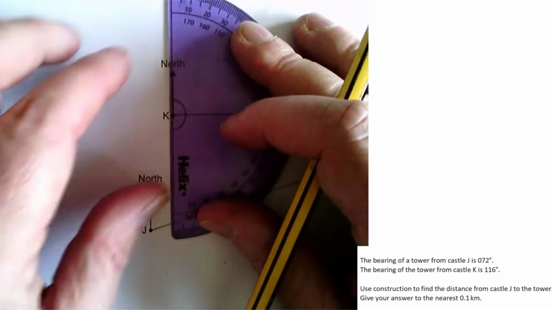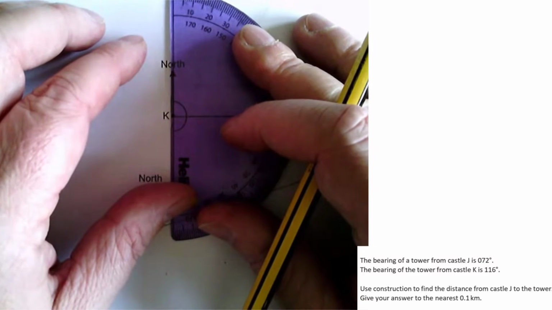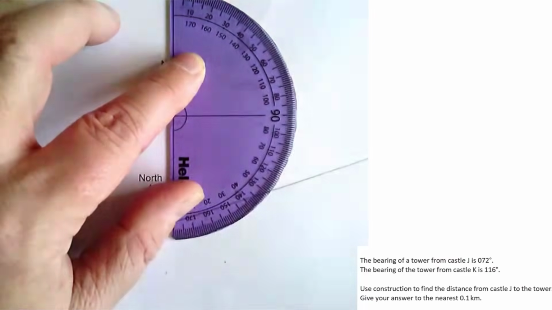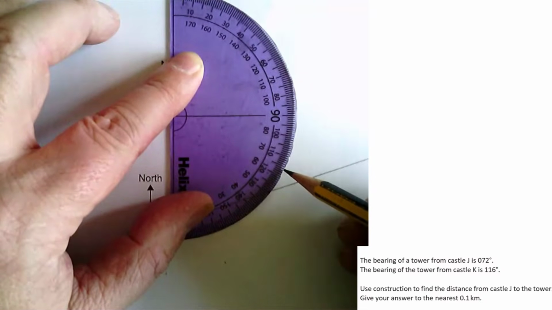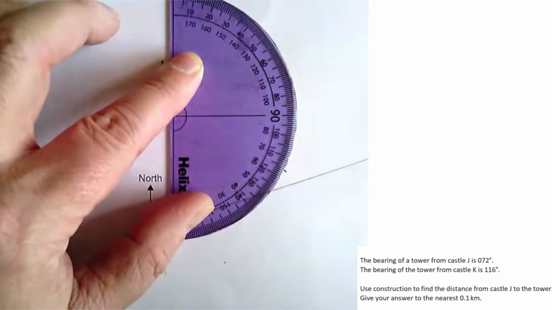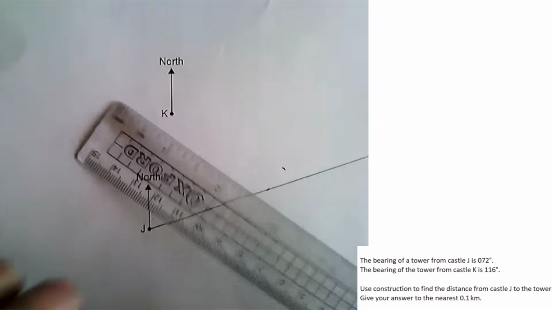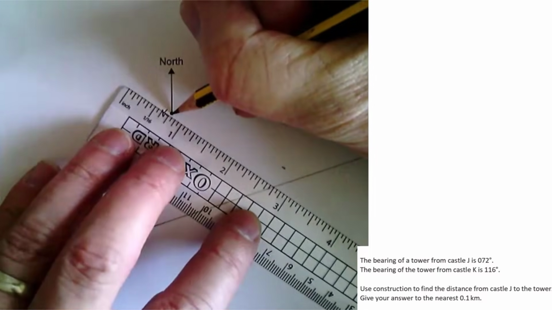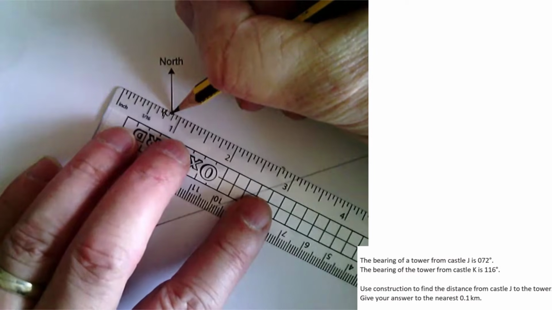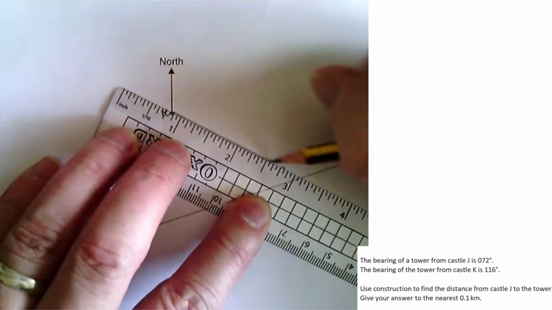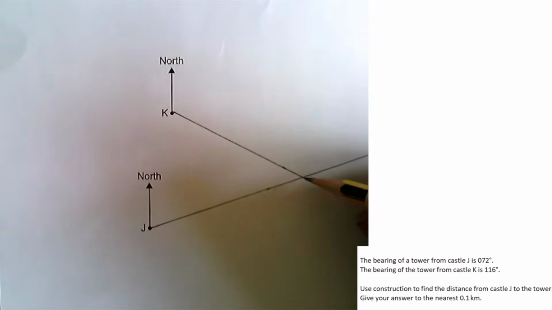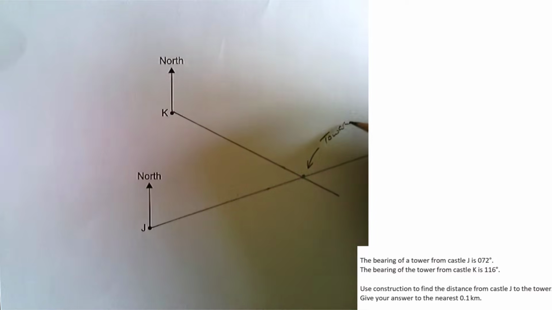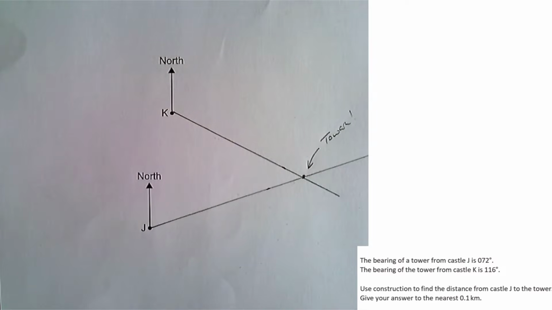Okay, right, now we're going to move over to castle K and do the same thing. Place the protractor so the 0 line is on the north line, and then count round clockwise from there to 116 and make a mark. Okay, and then again, removing the protractor and using our ruler, we can draw a line through the mark we've made, and we know that the tower is somewhere along that line. So if it's on both those lines, then clearly the tower is going to be at this point of intersection. Okay, that's the tower there.